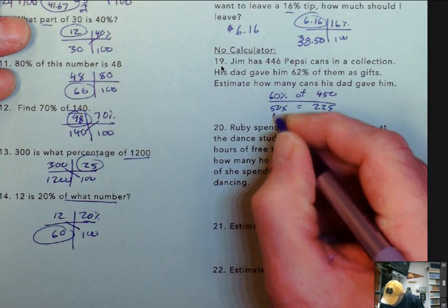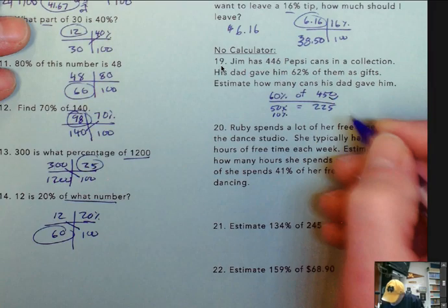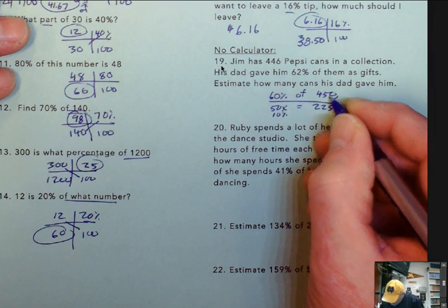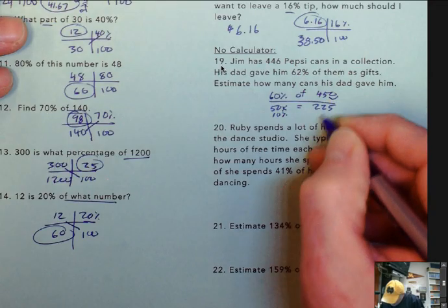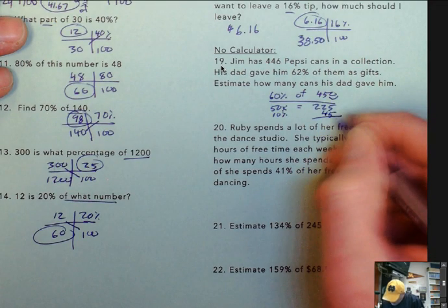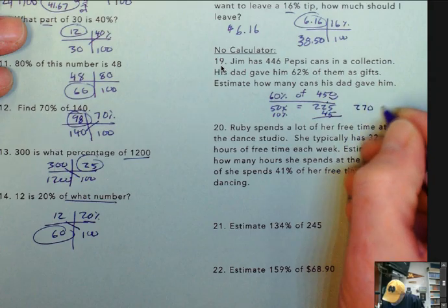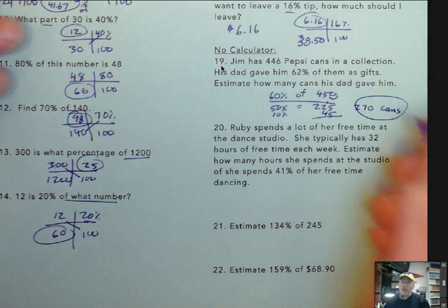10% I can do easily. 10% of any number, I just move the decimal. So if I move that decimal from 450 over one spot, I divide by 10, I'm going to get 45. And then my answer, if I can add these guys up, is going to equal 270 cans. There's my estimate.